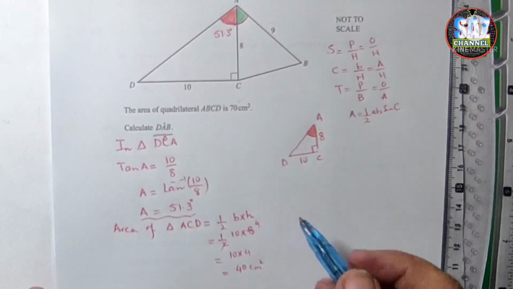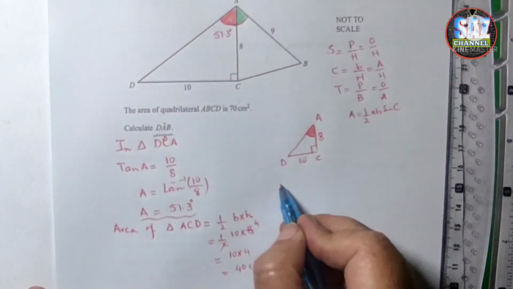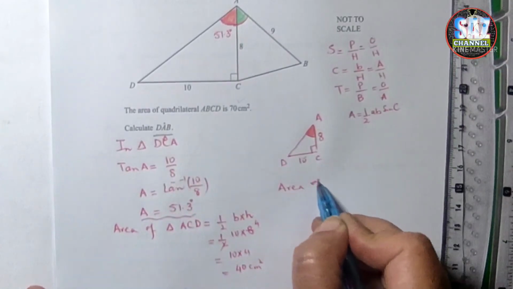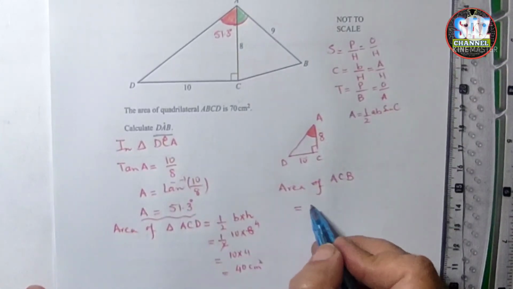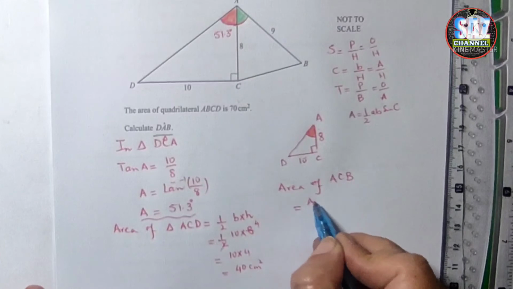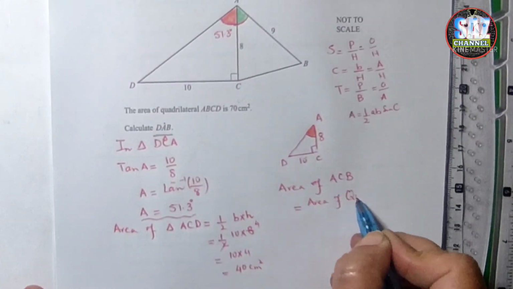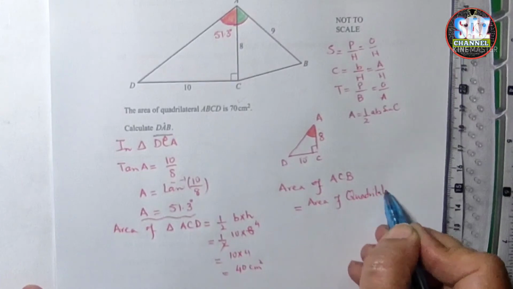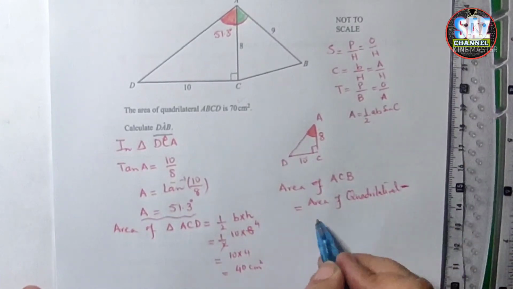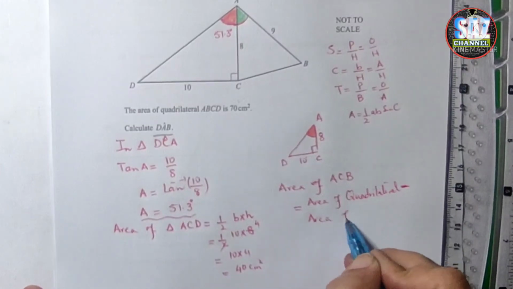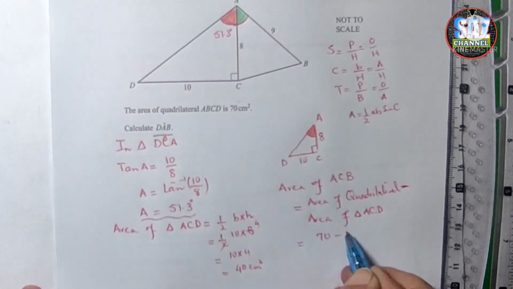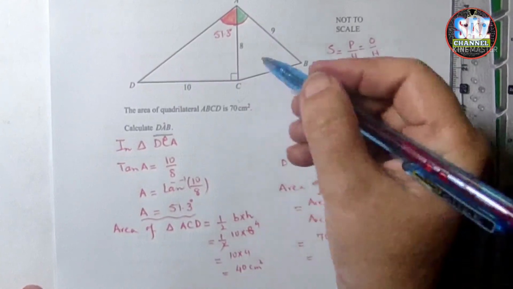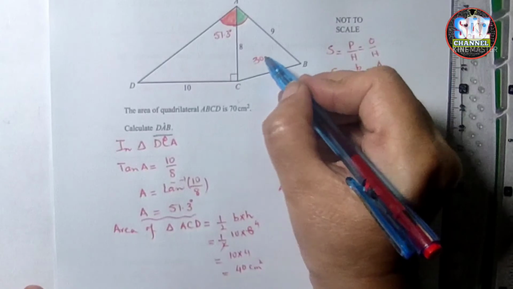And if I'm finding the area of triangle, which triangle, students? ACB. Area of ACB will be the area of quadrilateral minus the area of right triangle ACD, and this will be equal to 70 minus 40, which is equal to 30 centimeters square. Now we have the area of this shape, which is 30 centimeter square.